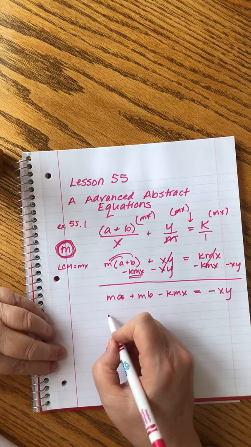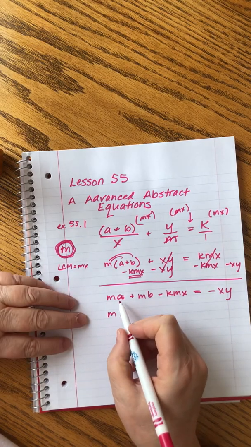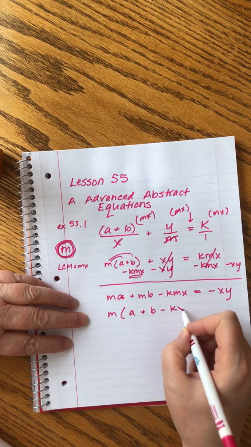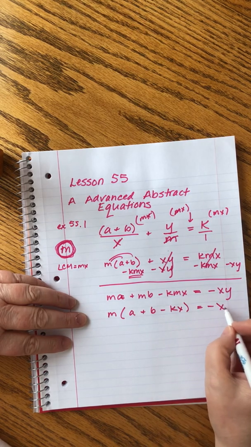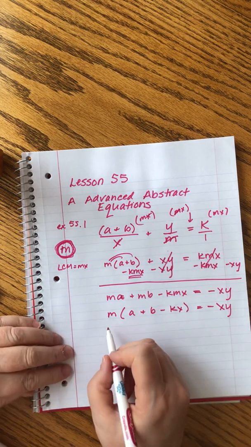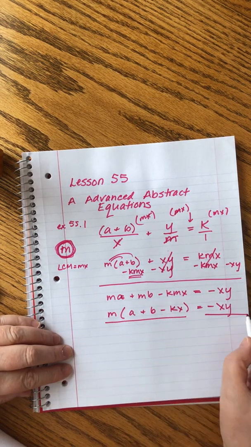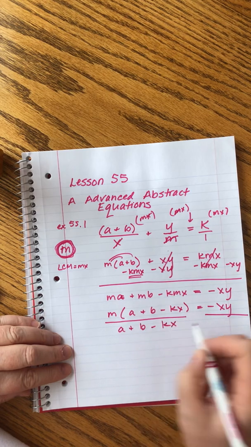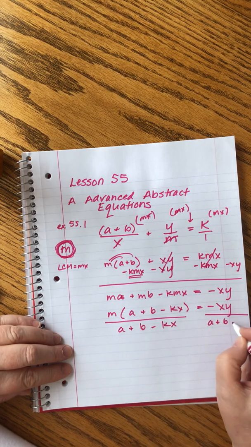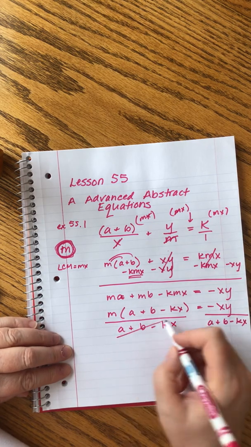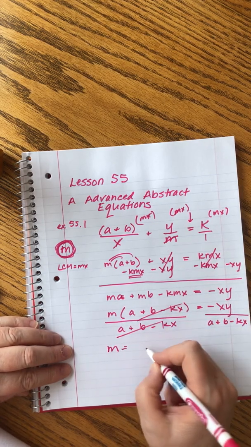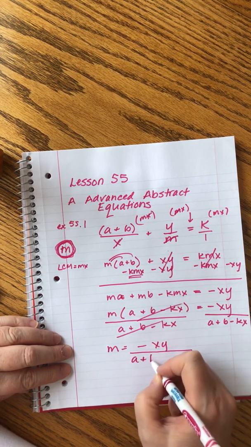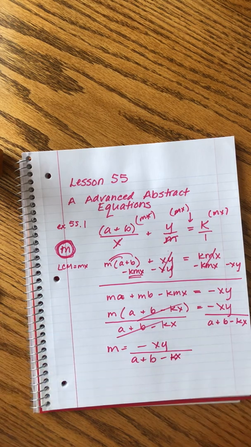Okay, and that's what I'll do next. m times, now I'm going to factor an m out of all three of those, so it's going to be a plus b minus kx equals negative xy. And then we have a big fat dividing to do. A plus b minus kx, a plus b minus kx. That goes m equals minus xy over a plus b minus kx.